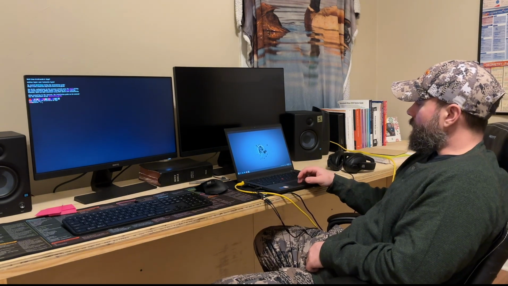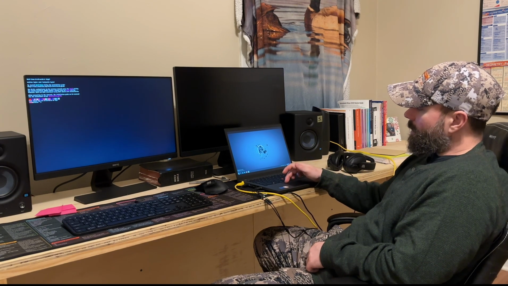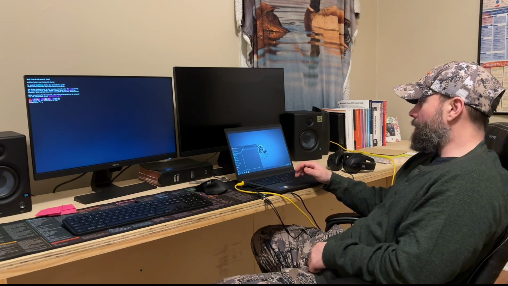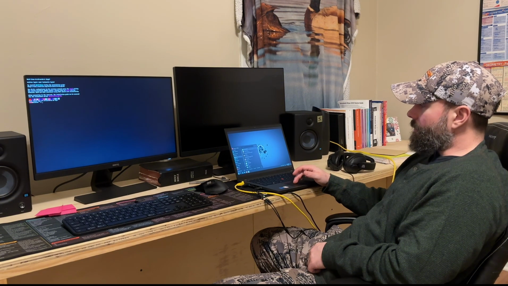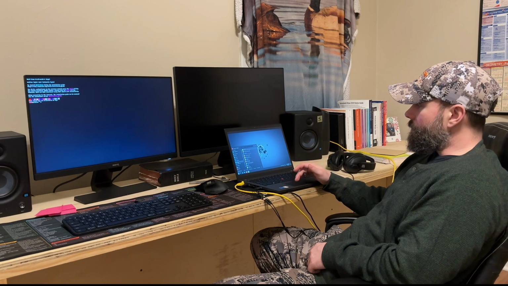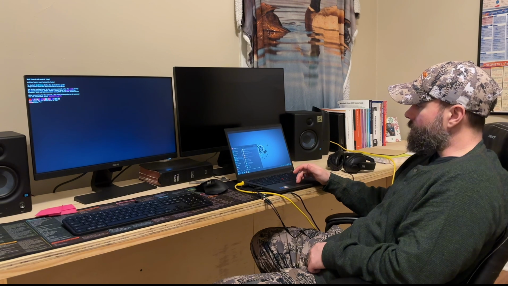But see, it's got a toolbar at the bottom here, and like I said, it's got the application launcher. But it's very similar to Windows. You know, you got LibreOffice. It's kind of like Microsoft Office.